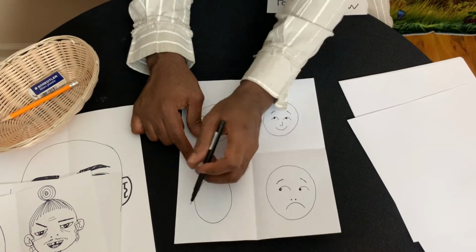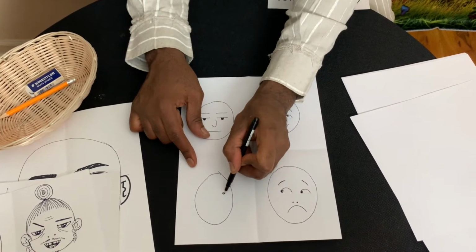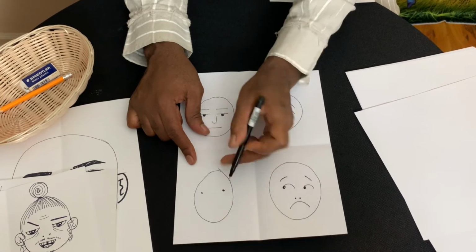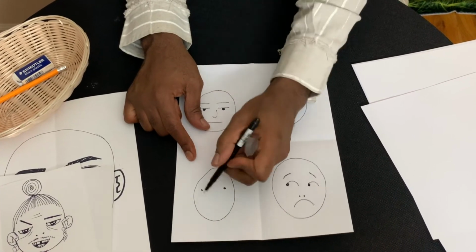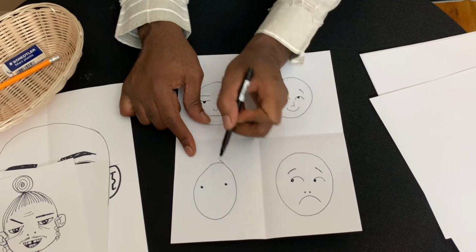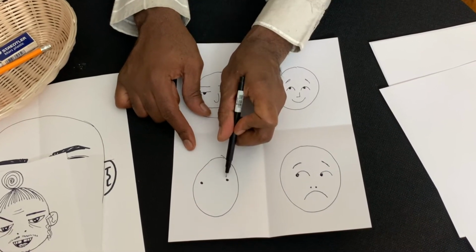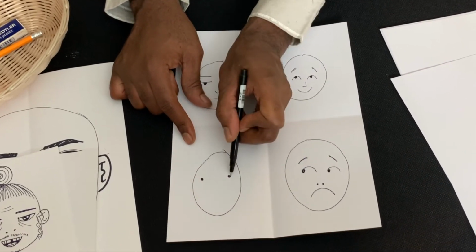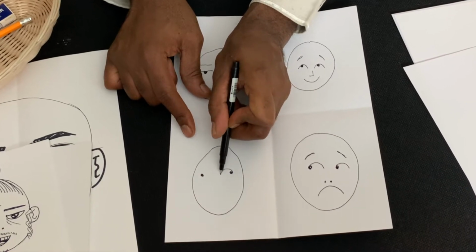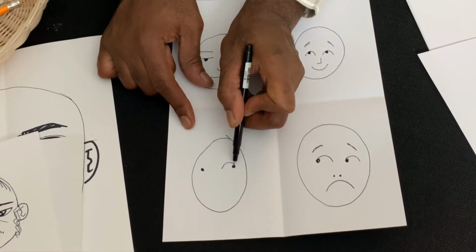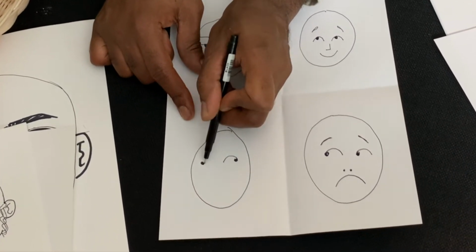For my last one, I'm going to do 2 dots again. Oop, I went a little high, almost in the forehead. Try to avoid that. I want this person to look at this person. So watch what I do. I make my half circles, but I put the dots right on the sides.